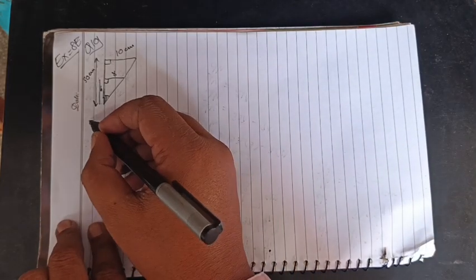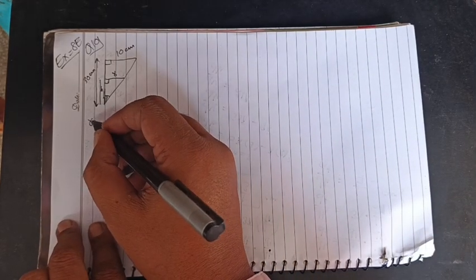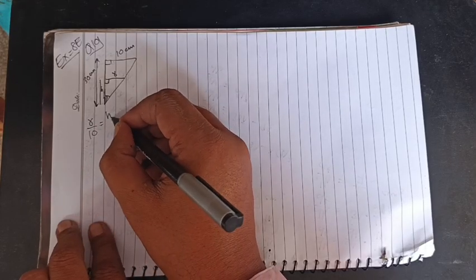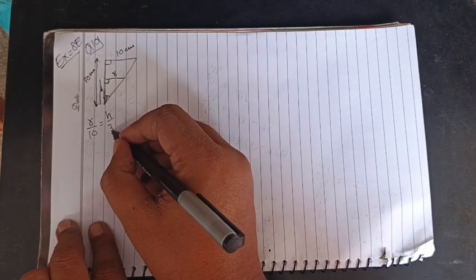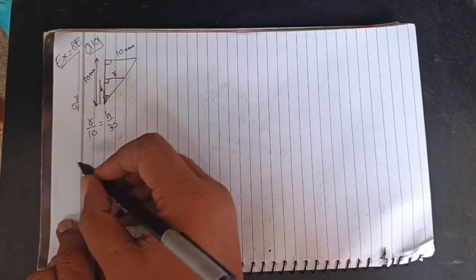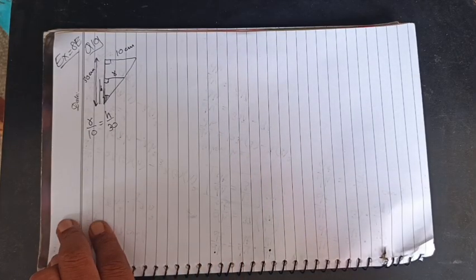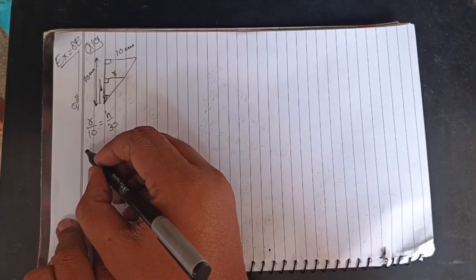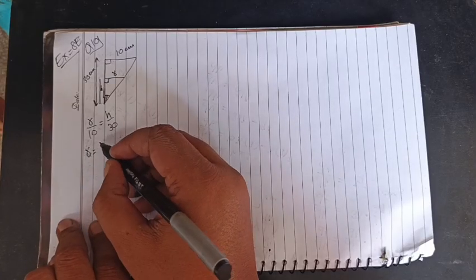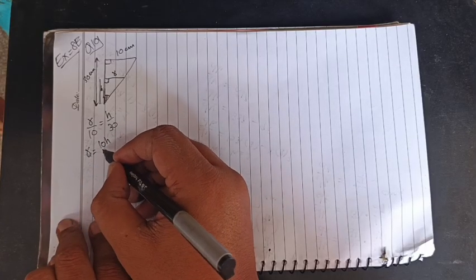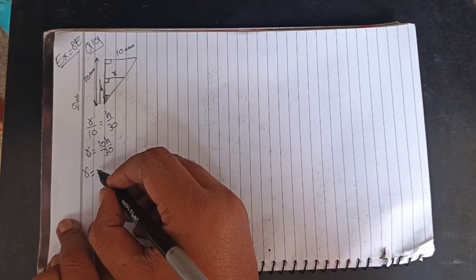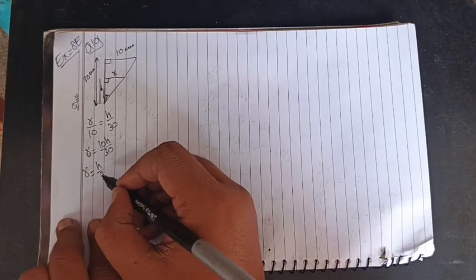So the ratio of the radius to the radius and the height to the height will be the same, because the ratio of the corresponding sides in similar triangles is the same. So I can say that r will be equal to 10h by 30. So the r value will be equal to h by 3.